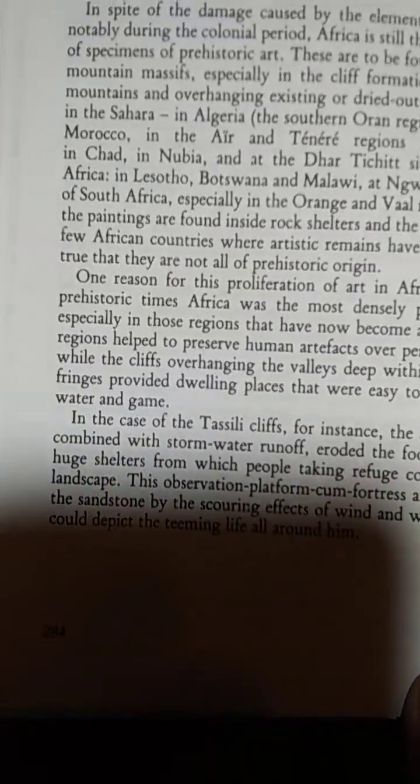Okay, I'm going to turn to page 284. I'm going to read something out of this book right quick. African prehistoric art. You can see it. African prehistoric art. And I'm going to read right here.